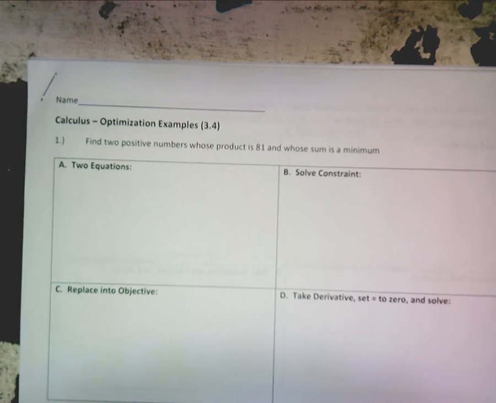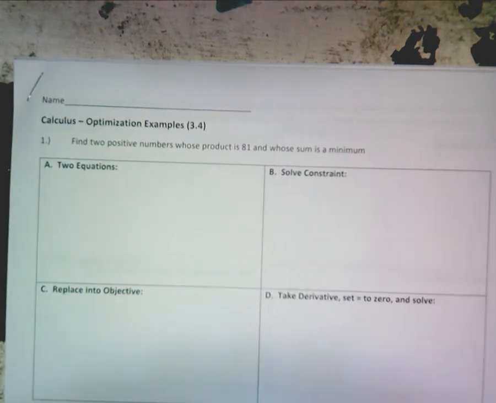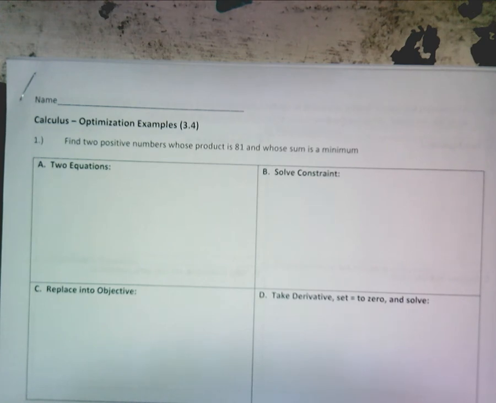All right, so here's question number 1. Find 2 positive numbers whose product is 81 and whose sum is a minimum. You can probably think of one right now. What does it mean if the sum is a minimum? That would be the smallest sum you could possibly get. For example, 1 and 81. Their product is 81, but what's their sum? 82. Is that the minimum we could have?